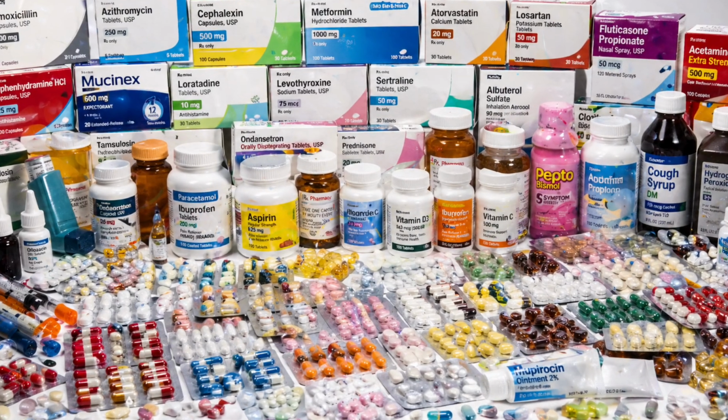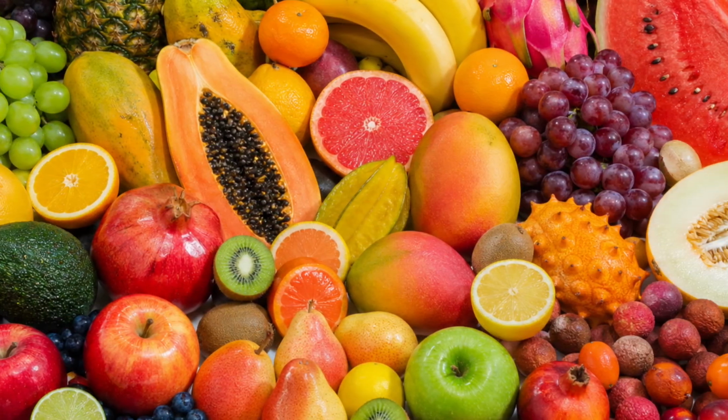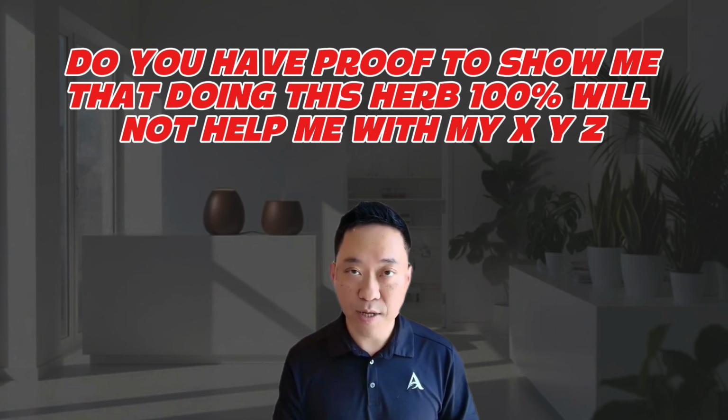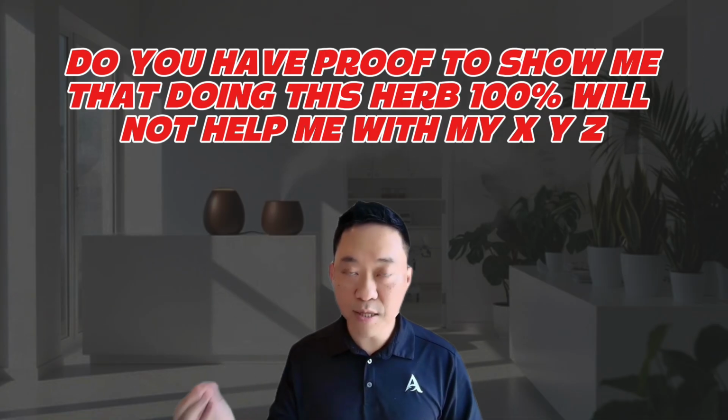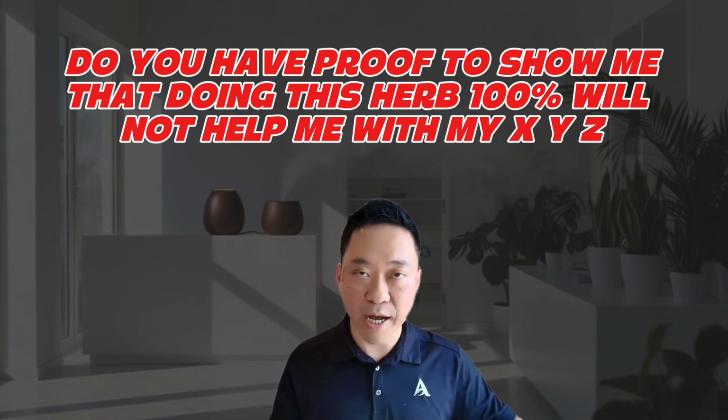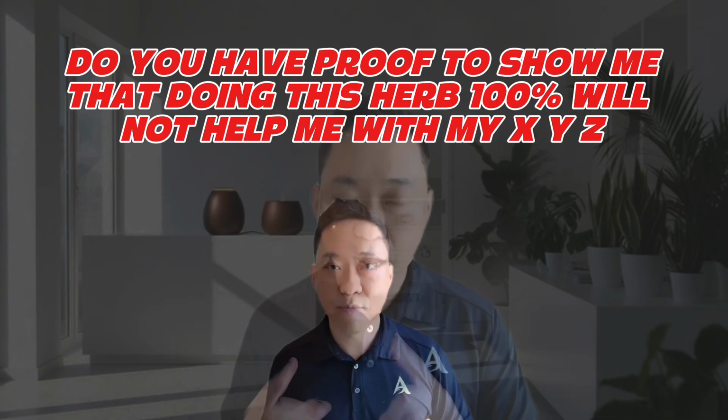So whenever your healthcare practitioner, your physician, tells you, "Hey, the research says you should be taking this medication and not eating this fruit or not doing this herb," this is what you can do to engage a conversation. I would ask that physician, do you have proof to show me that doing this herb 100% will not help me with my X, Y, Z? 100% guarantee you they will not have that.